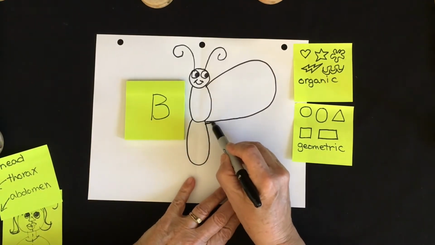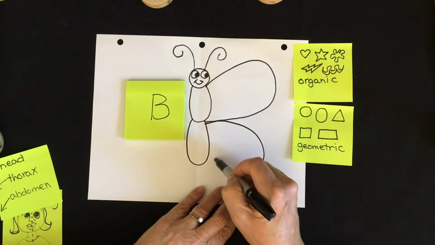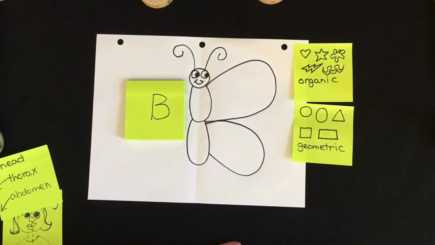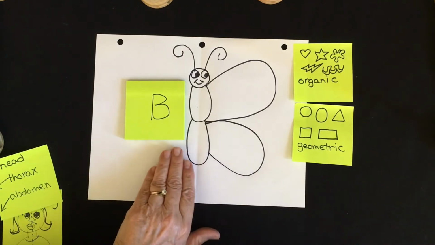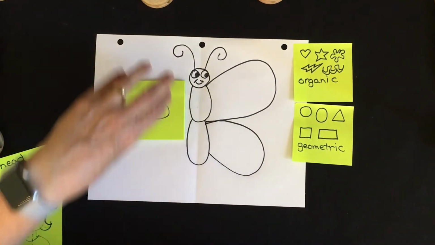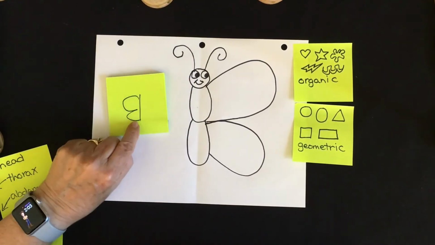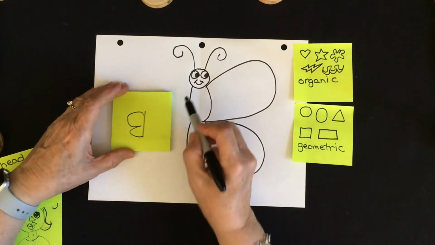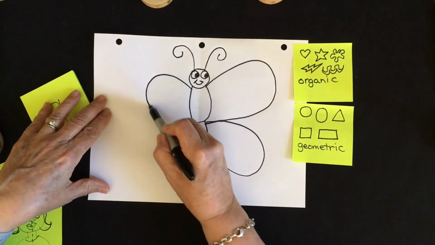Now I'm going to make the other part. See, it goes all the way to there. I like that so far. Now the real challenge is trying to make it the same on the other side. Let's see if I can do it. This time I'm going to make a bee that looks like this. So I'll start in that same place.